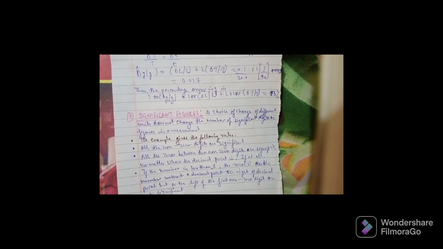Here, in 0.002308, the leading zeros are not significant.